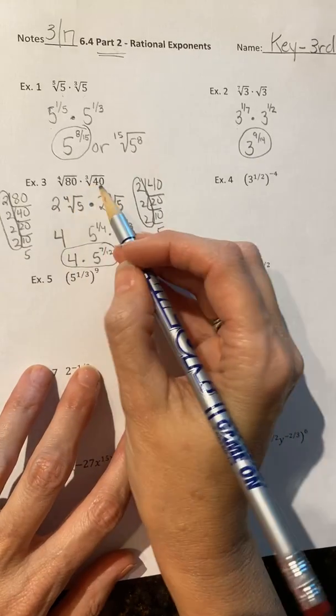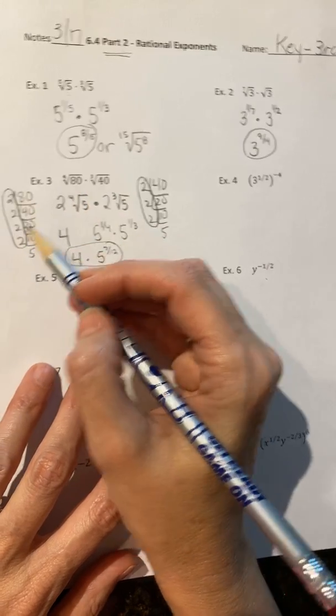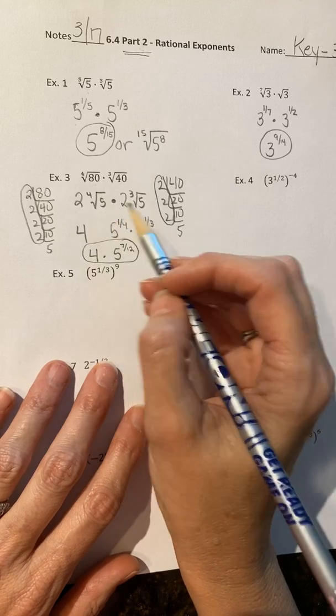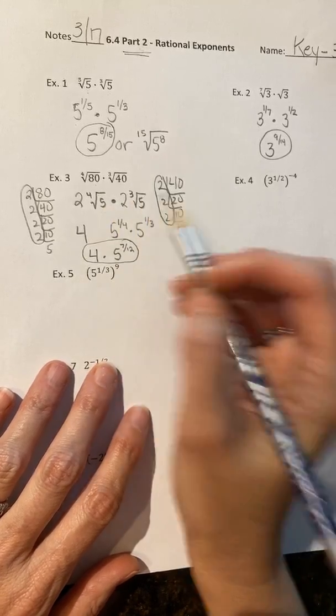So if they don't match, it's a little more complicated. You have to break them down. And then this part matched. Okay.